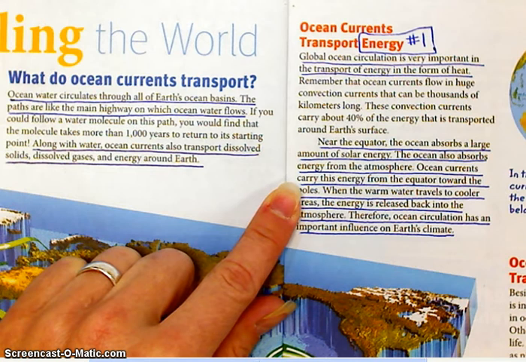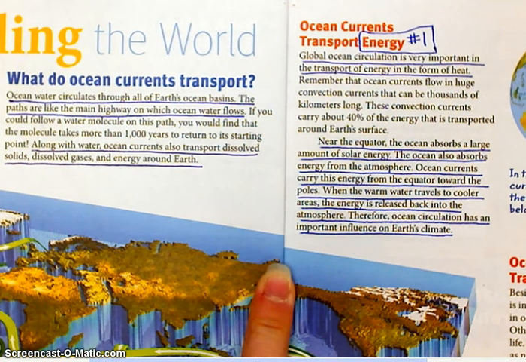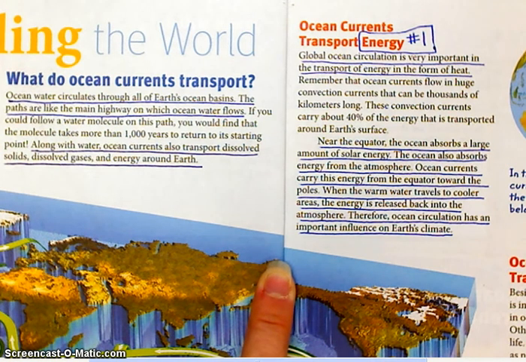So we have a surplus of heat energy at the equator, meaning extra, and we have basically a deficit of heat energy towards the poles, meaning that there's a shortage. And so the ocean absorbs energy from the atmosphere, from the sun, and ocean currents can help carry this energy from the equator towards the poles. Okay, that warm water travels to cooler areas. The energy can be released back into the atmosphere as part of the cooling process.